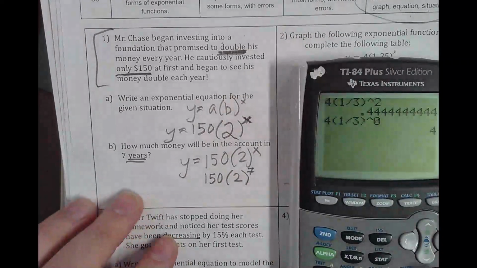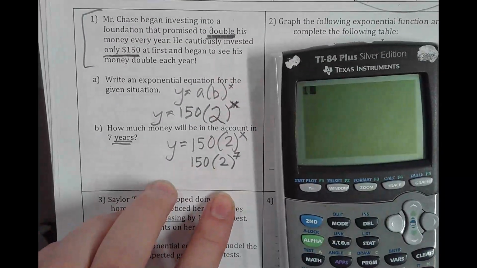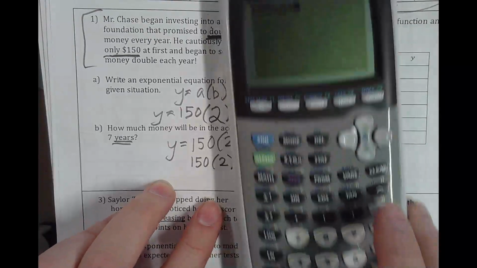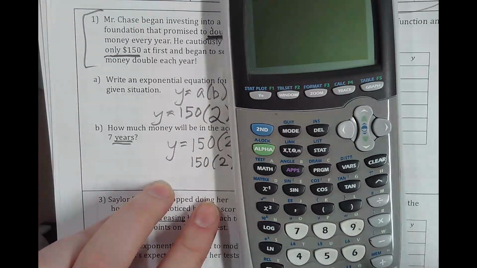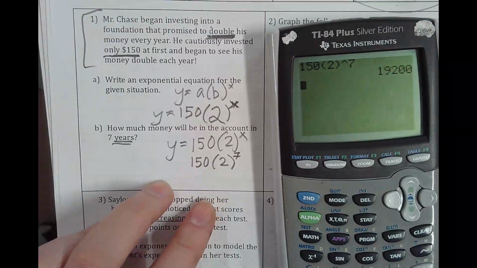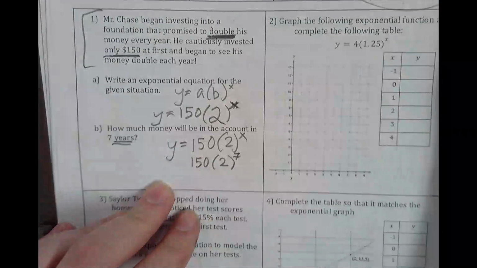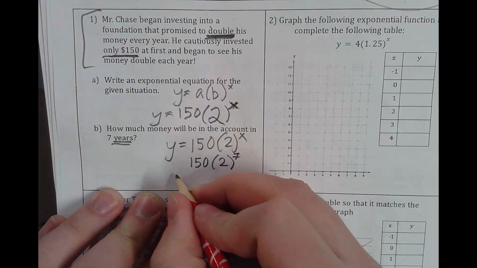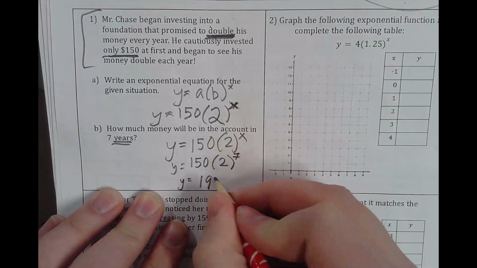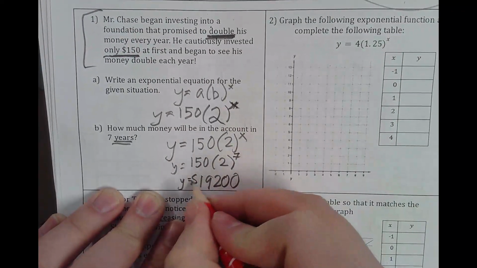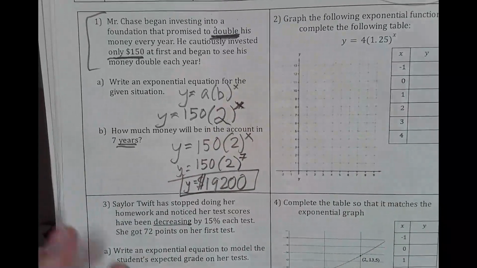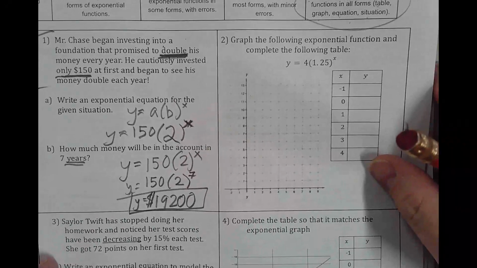So I'm going to reset my calculator here and just type this in. 150 times 2 to the 7th power. Press enter and it gives me the answer. The answer is $19,200. That's just by doubling money every 7 years. Okay.